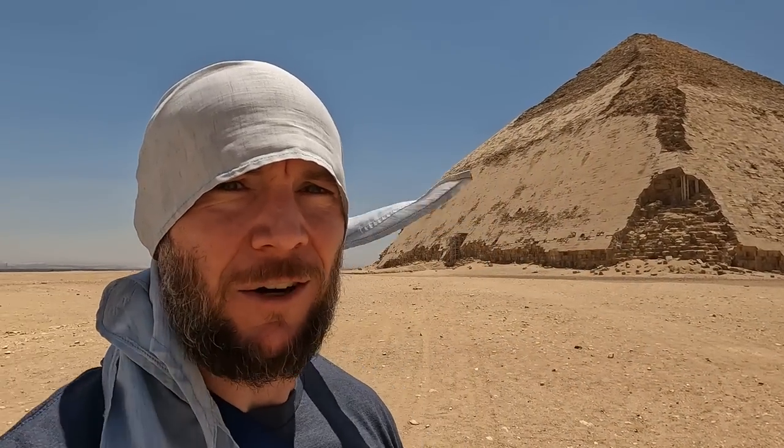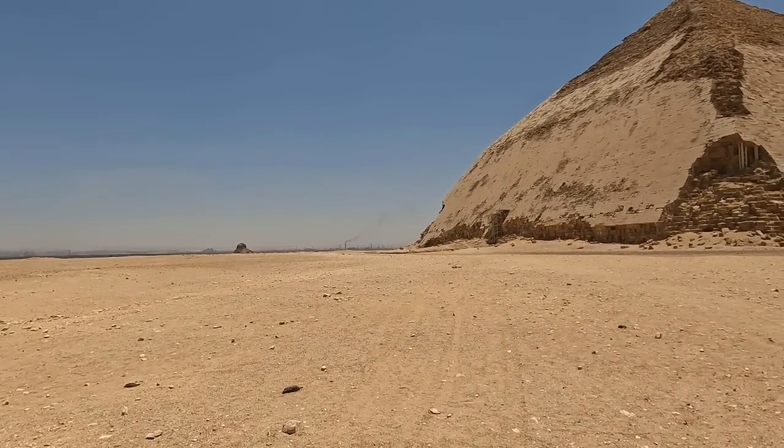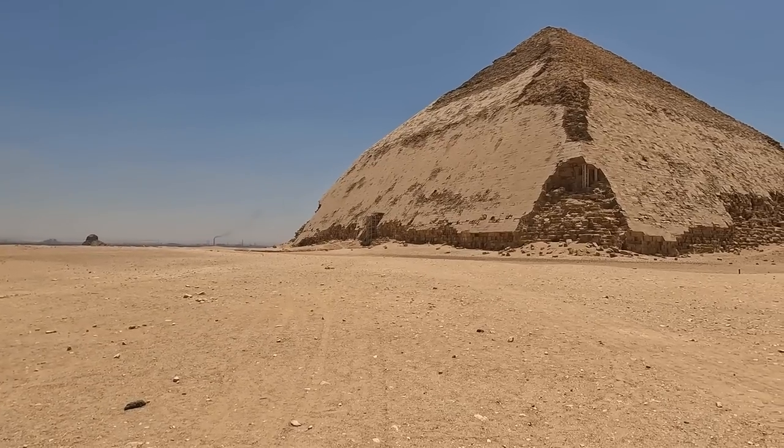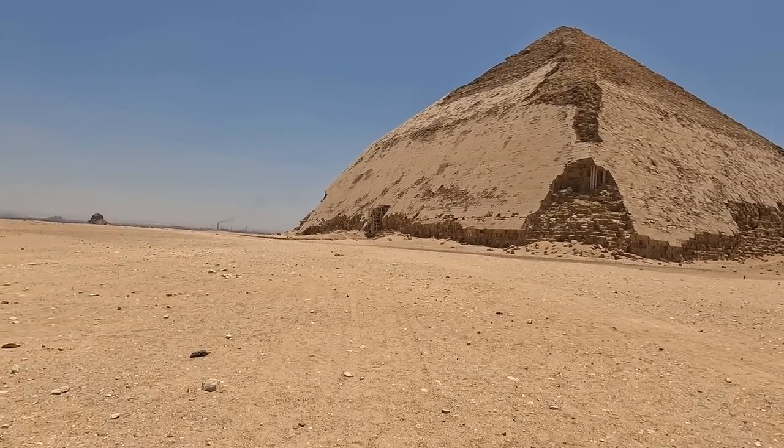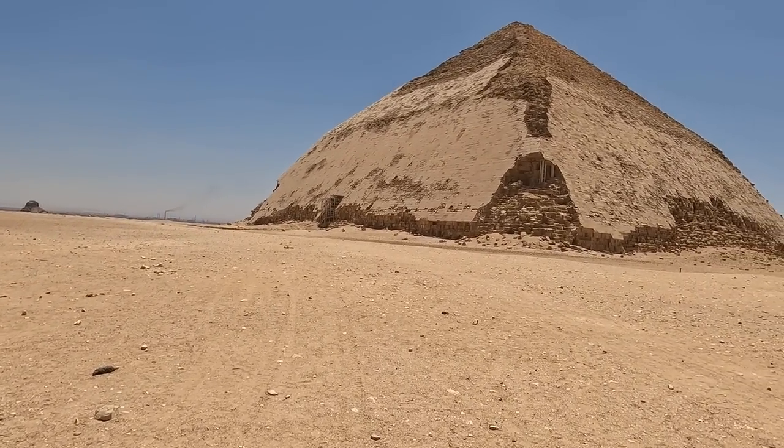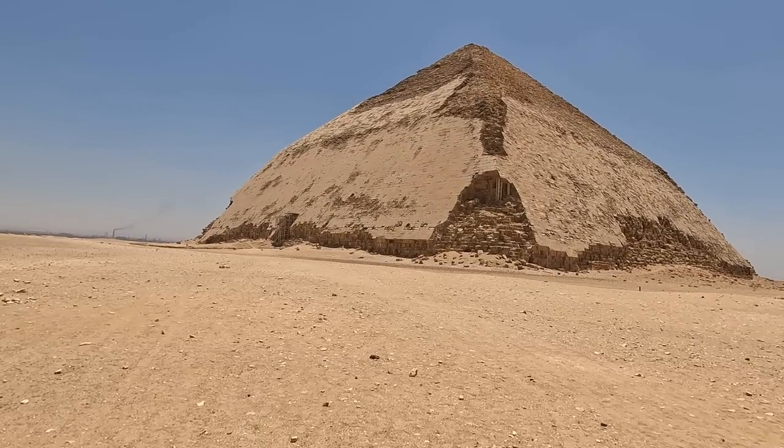I don't know whether it's the taper at the top of the structure where the exterior changes slope angle toward the top, or if it's the remaining casing stones on the outside, but I gotta say, it is absolutely spectacular walking up toward this structure. So I'm gonna take you with me and let you experience it for yourself.